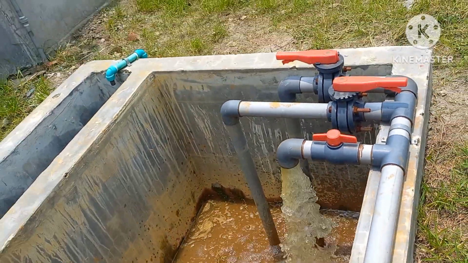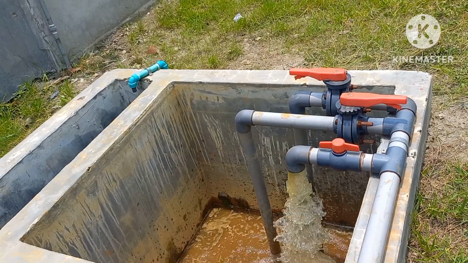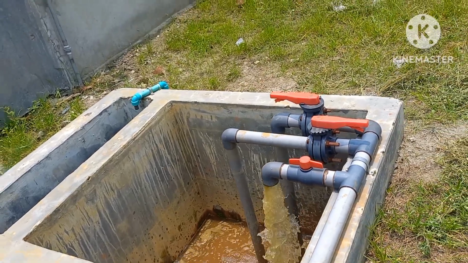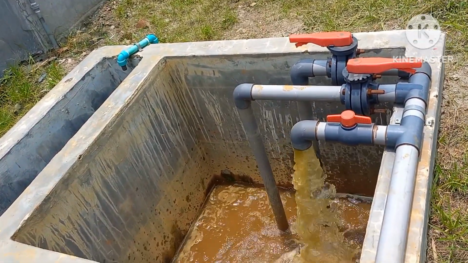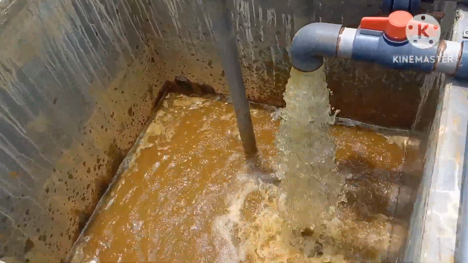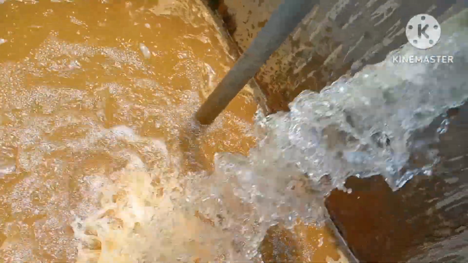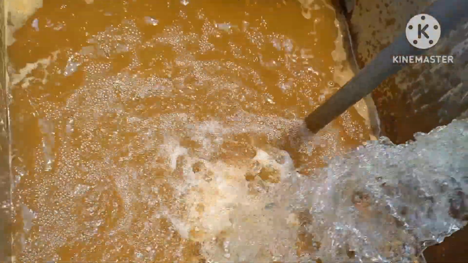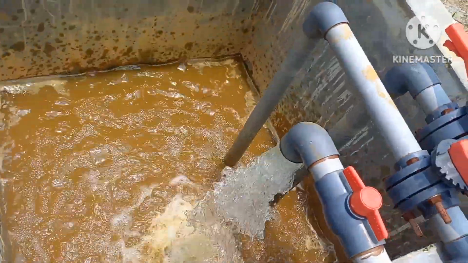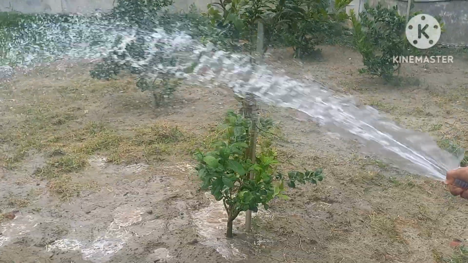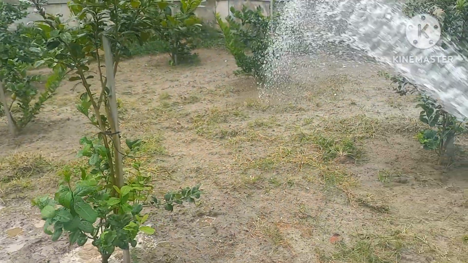Primary and secondary sludge is dried on the drying beds. Drying takes place by a combination of evaporation and gravity drainage through the sand and stone. We use the purified water for our gardening.